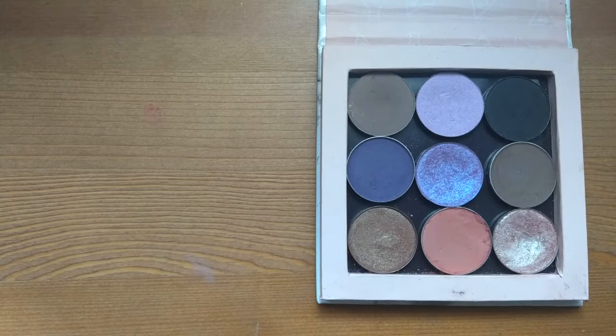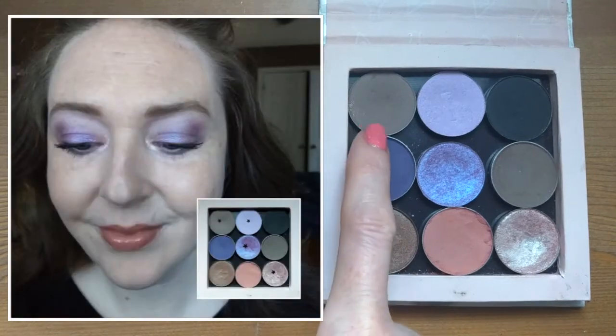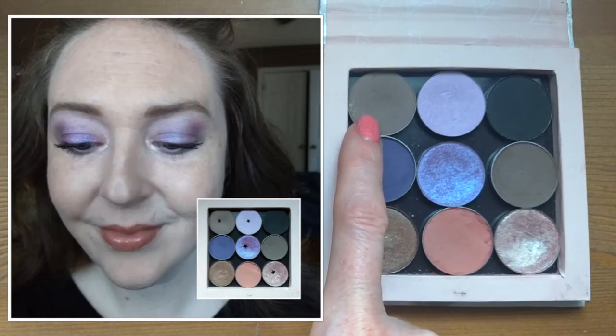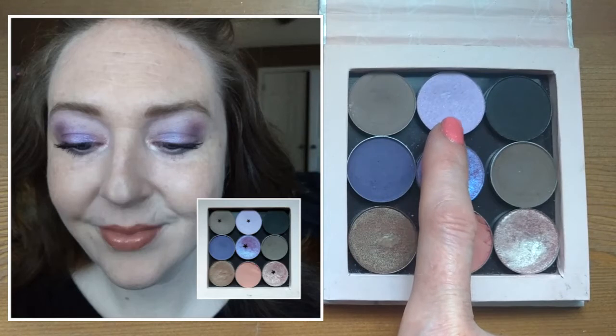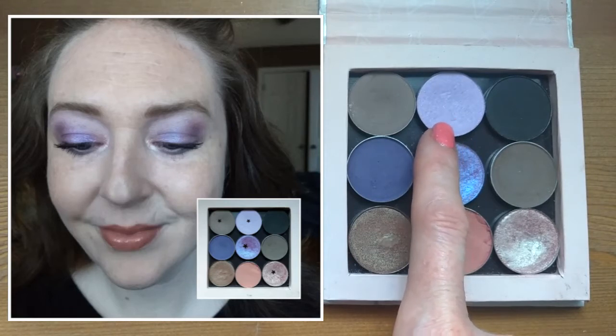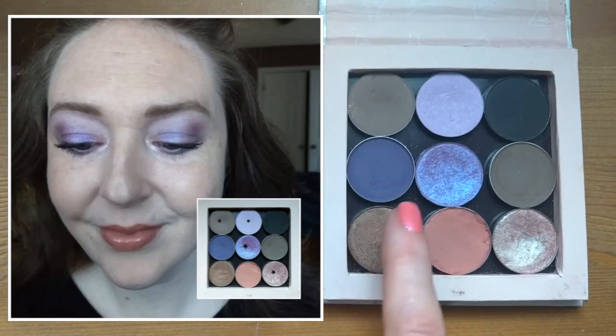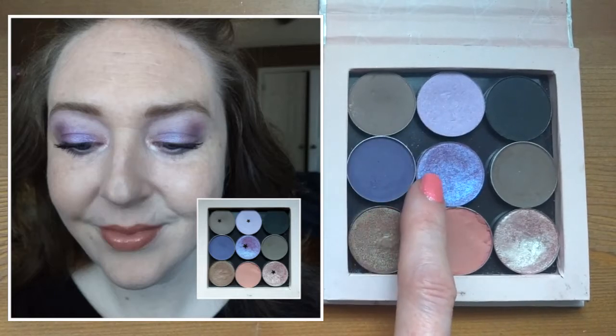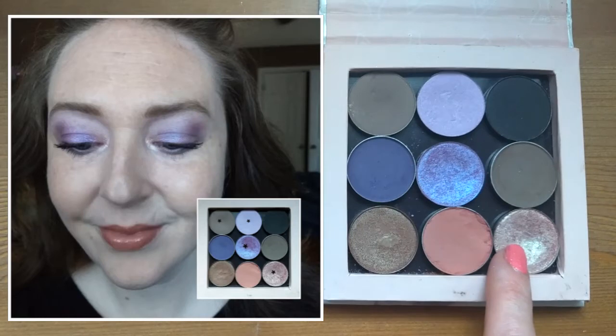So for the first look, I went in first with this shade here to set up the shape that I like. I went all over the lid with this shade just to create a lighter base. I went over the entire lid with this shade here, and then I used this shade in the inner corner.